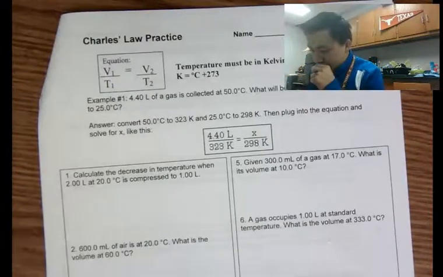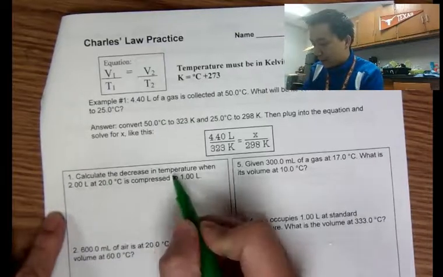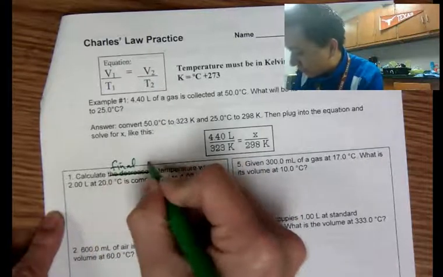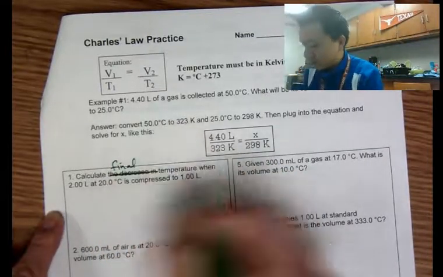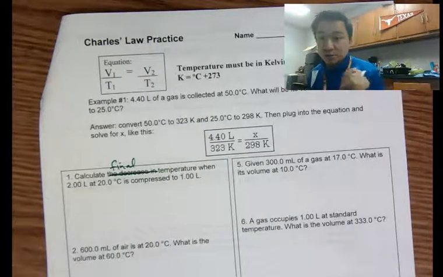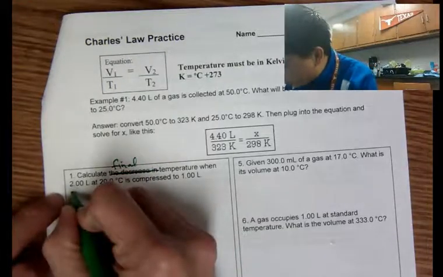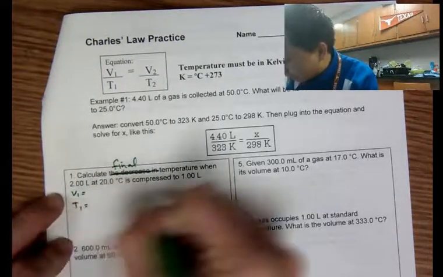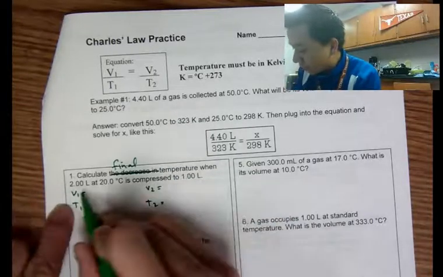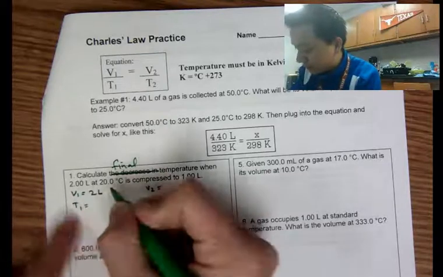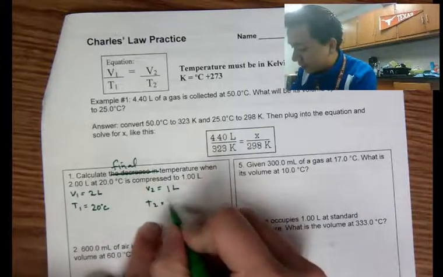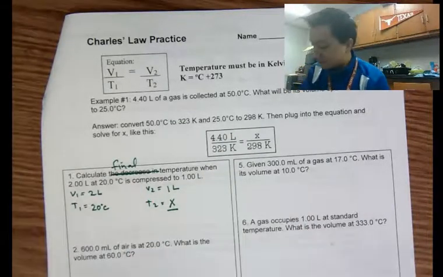So look at number 1. It says calculate the decrease in temperature. We'll change that to the final temperature. Calculate final temperature when 2 liters of gas at 20 degrees Celsius is compressed to 1 liter. So list it out. V1 equals, T1 equals, V2 equals, T2 equals. V1, 2 liters. T1, 20 degrees Celsius. V2, 1 liter. T2 is our X. We're looking for that.